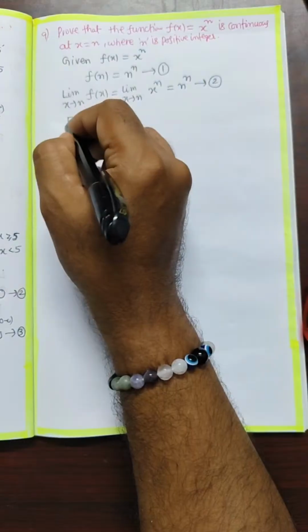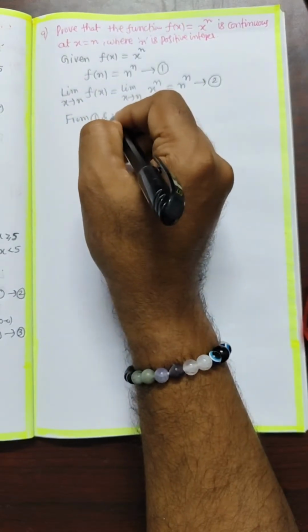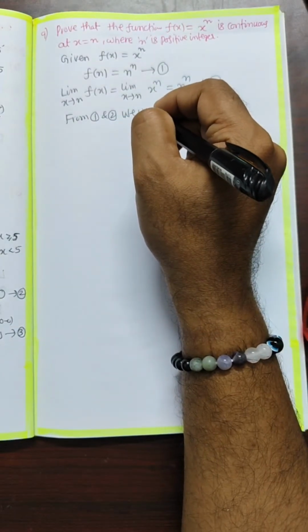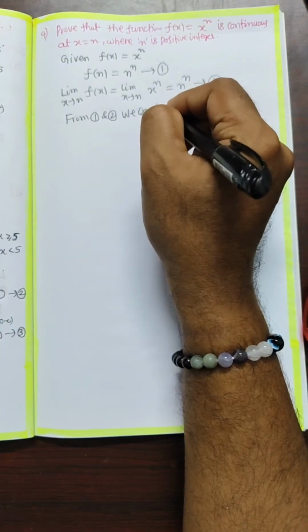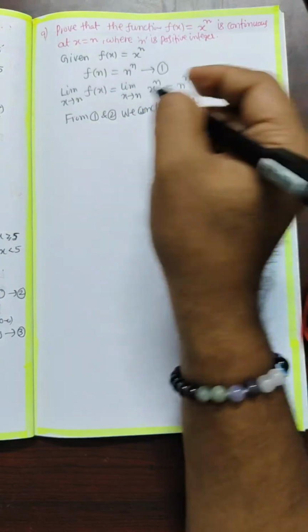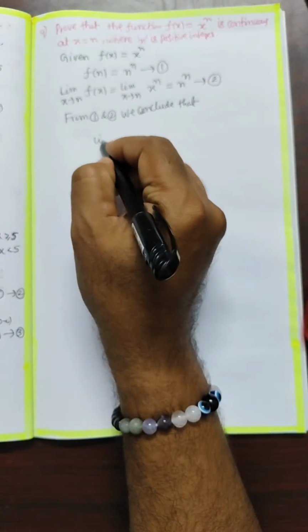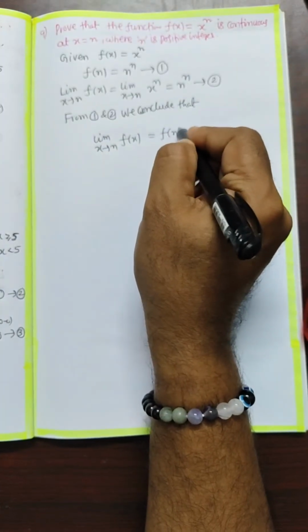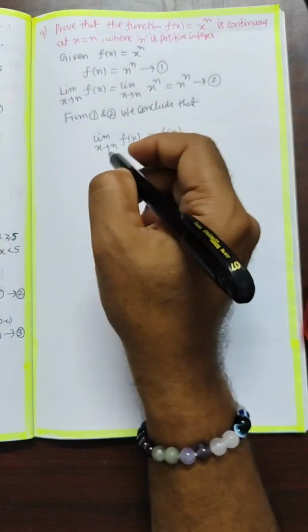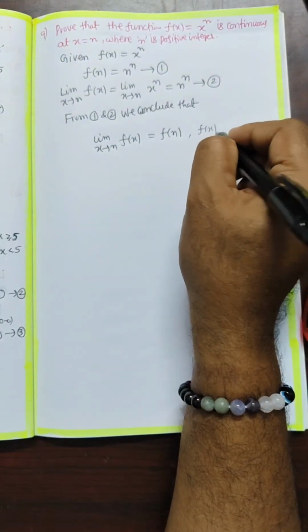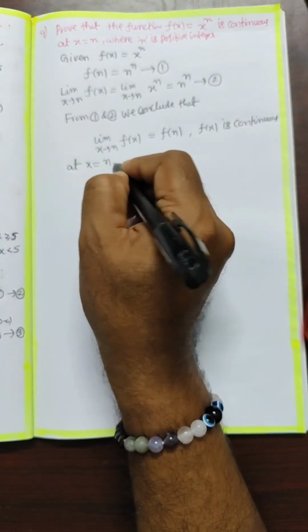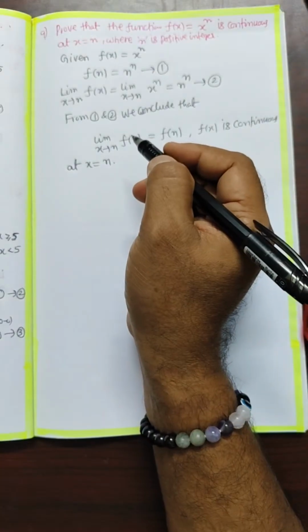So from equation 1 and equation 2, we conclude that limit x tends to n, f of x is equal to f of n. Therefore, f of x is continuous at x is equal to n.